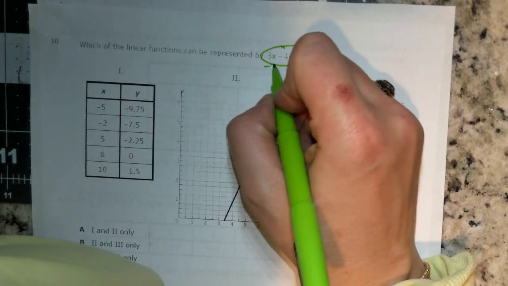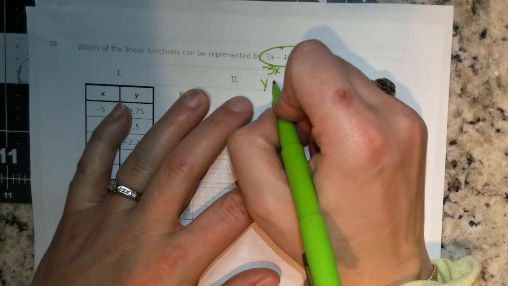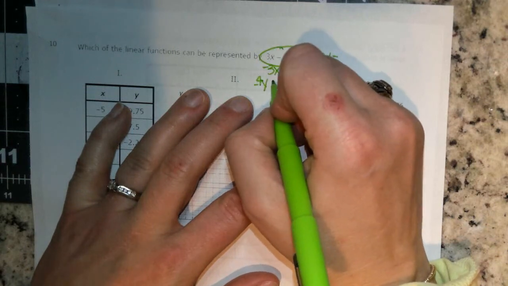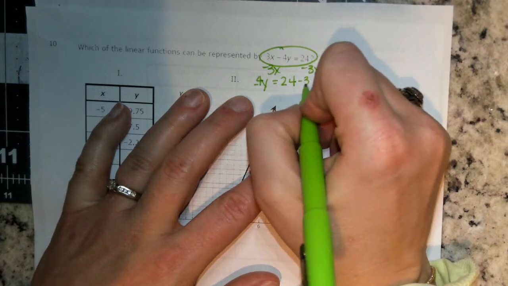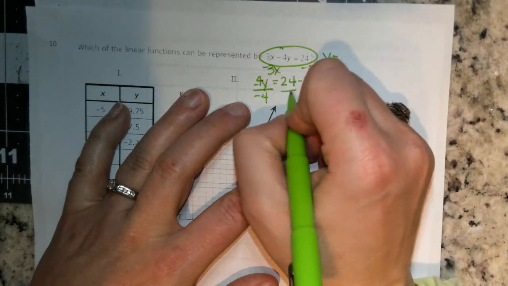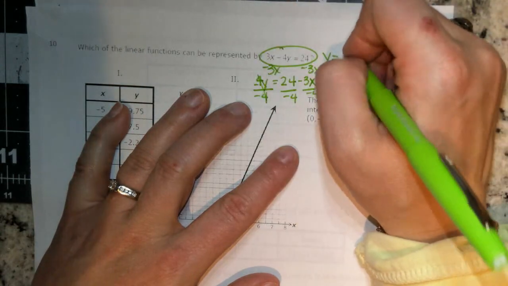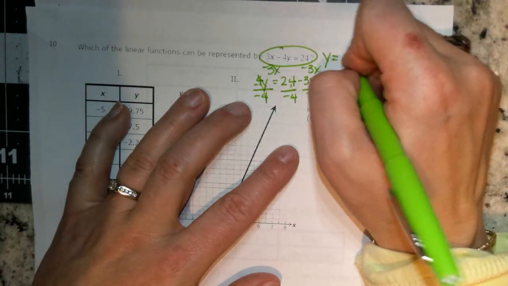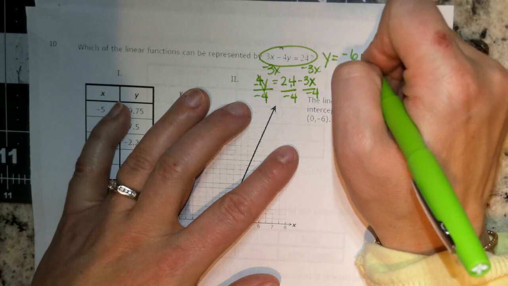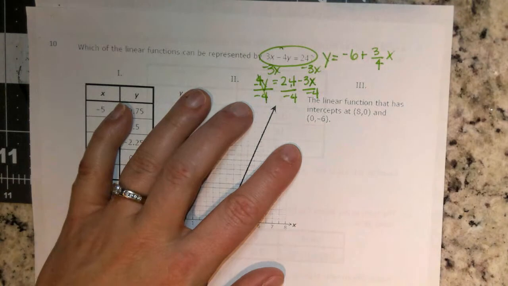We're going to move over the 3x first by subtracting it. So you have negative 4y equals 24 minus 3x. And then you're going to divide everything by negative 4. So you get y equals 24 divided by negative 4, which is negative 6, plus 3/4 x, because your negatives cancel.